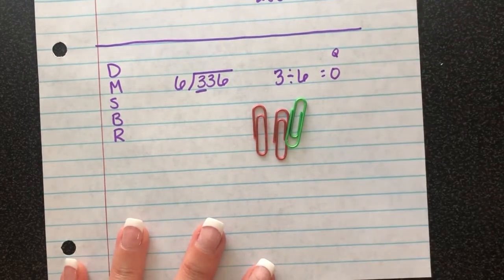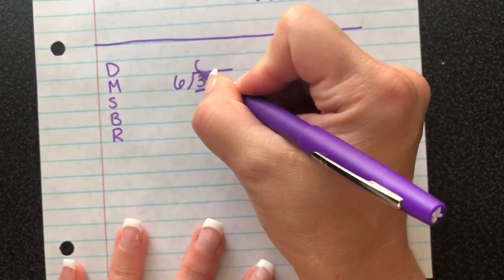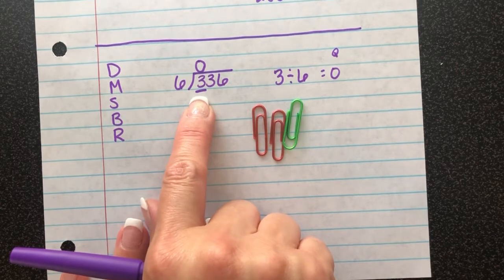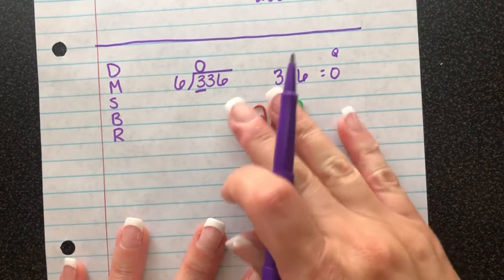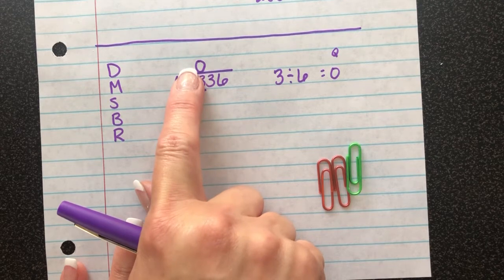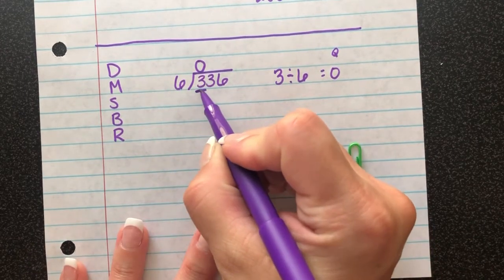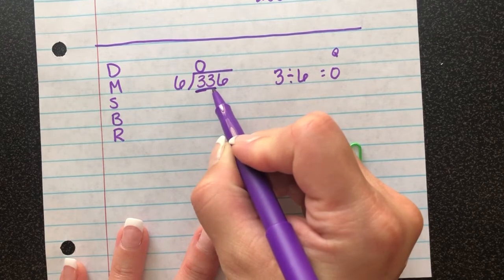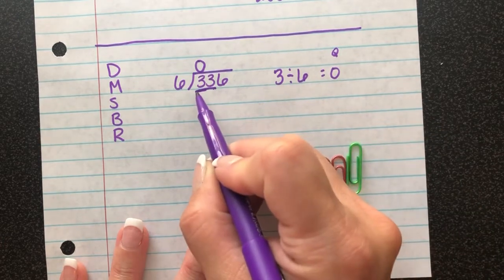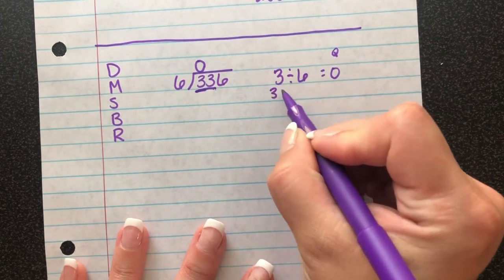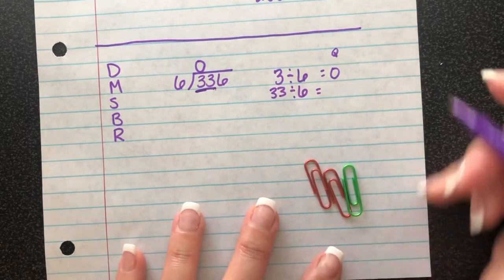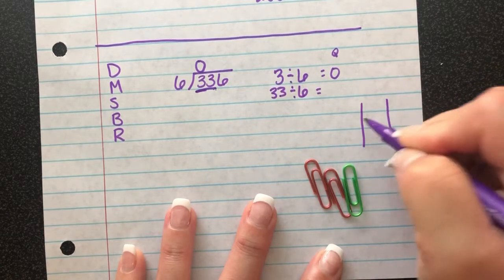Remember that is a quotient, so I'm going to put that above the 3 that I underlined because I wasn't able to take any groups of 6 out of 3 because there's just not enough there. So when you have to put a 0 first in your quotient, that means you're going to have to stretch this line to include the next digit behind it. Now since we couldn't divide 3 divided by 6, we're going to try and divide 33 divided by 6.